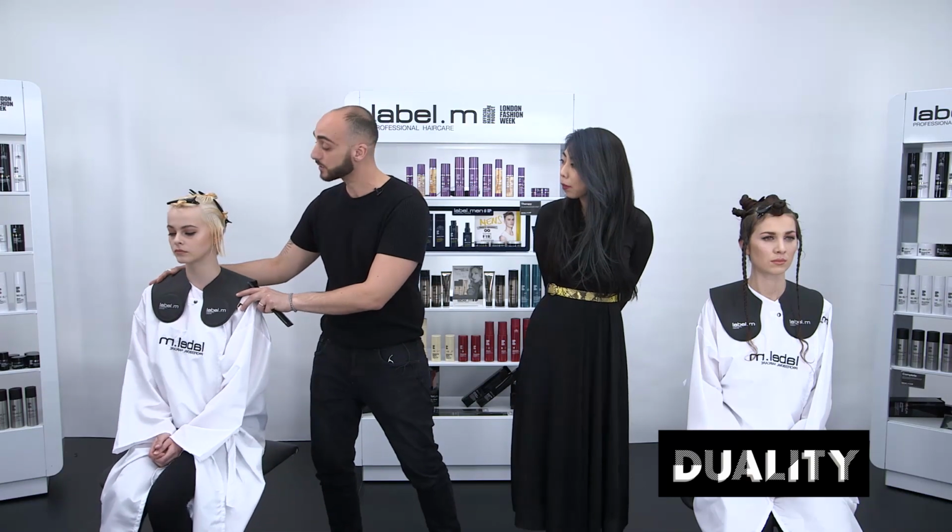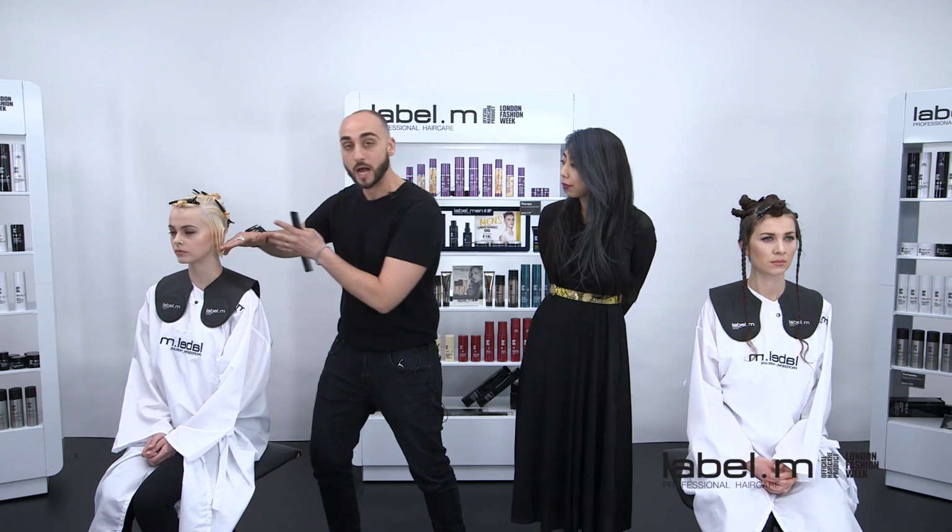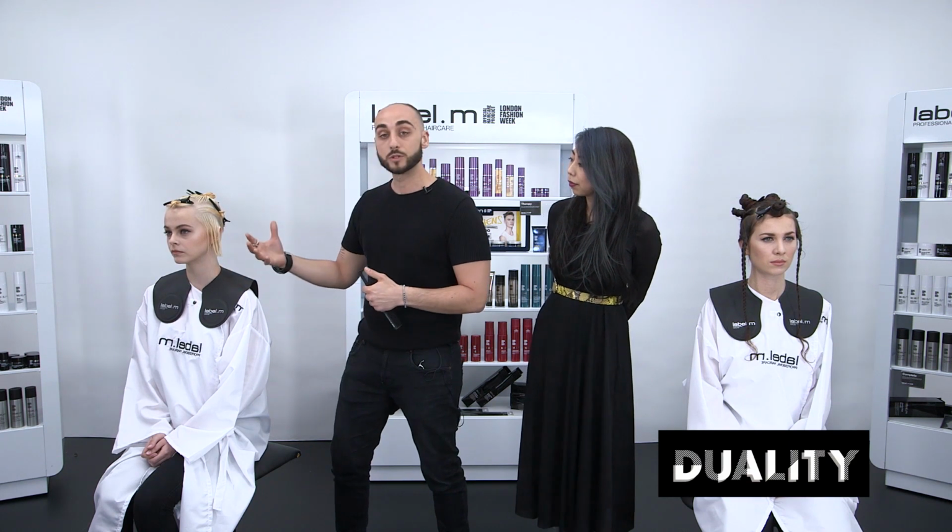So here we are in the studio shooting for the brand new collection, Duality. The look that we're both working on is the curve. With curves, what we want to do is follow the contour of the head, and depending on the placement of those sections, you can target different areas within the head shape in order to add strength, expand the texture or narrow it down.